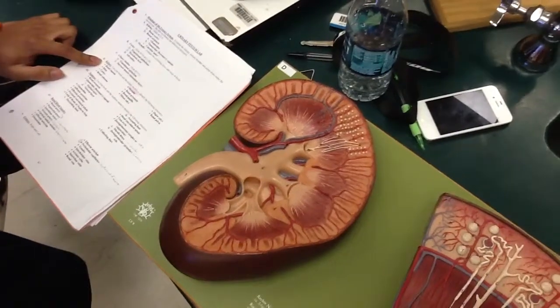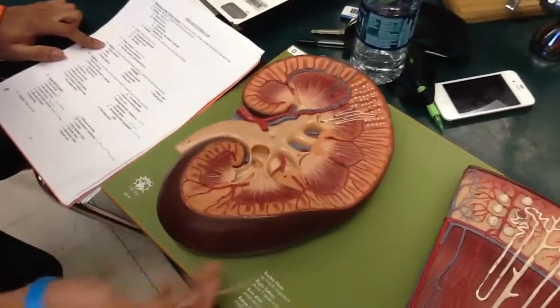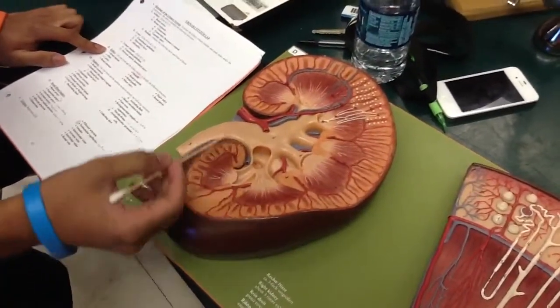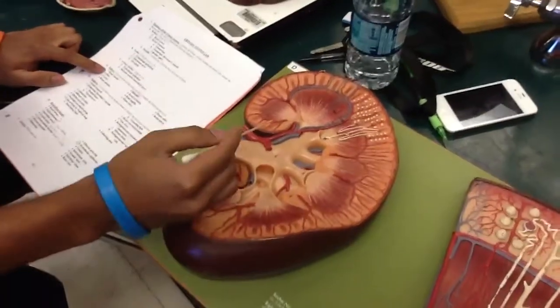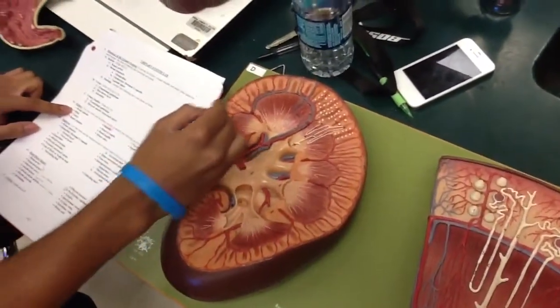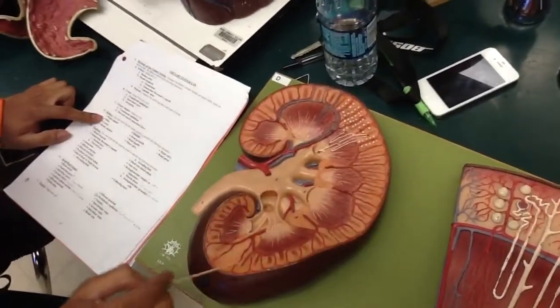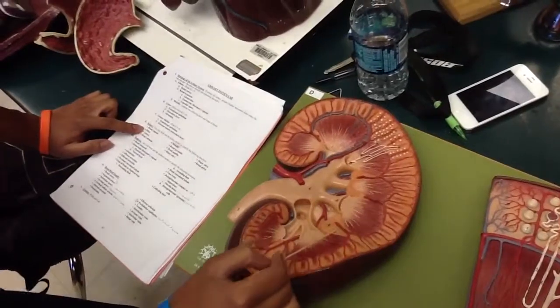We're going to go over the kidney here. We're going to start with the gross anatomy of the big kidney. We're going to start with the renal capsule, which is this outer layer right here. The hilus, which would be right here. The cortex is going to be this outside layer right here. The medulla is going to be this internal, almost stringy layer on the inside.